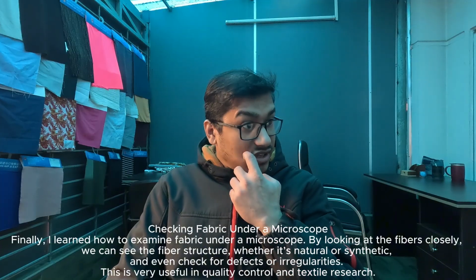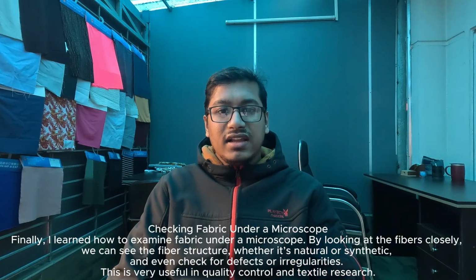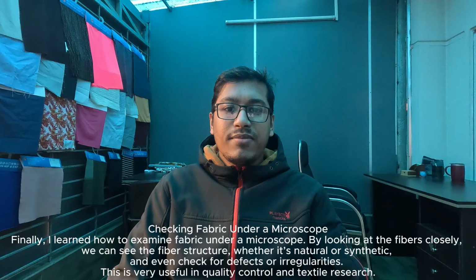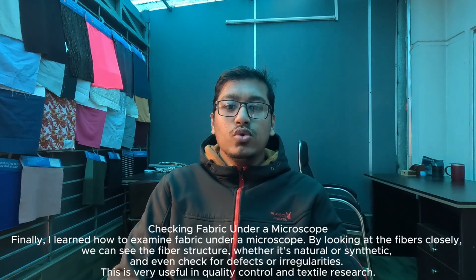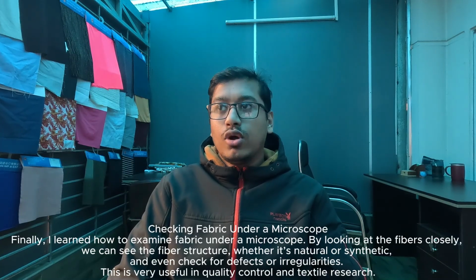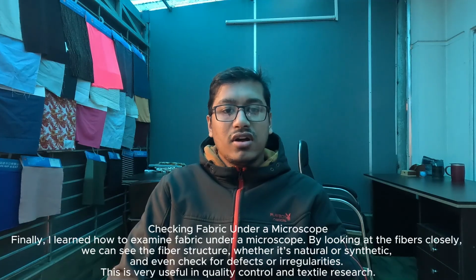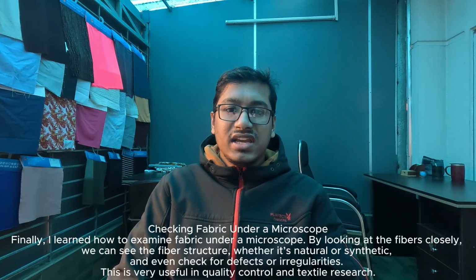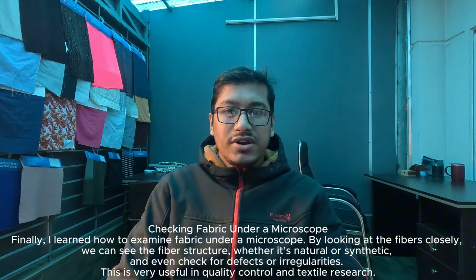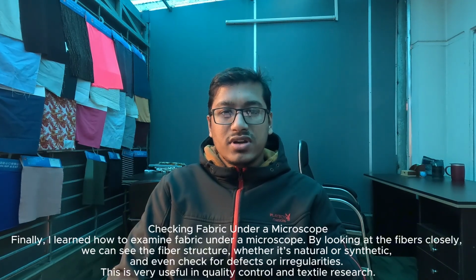Checking the fabric under a microscope. For the first time, I'm learning to examine a fabric under a microscope. By looking at the fiber closely, we can see the structure of the fiber. Is it natural or synthetic? We can even check for defects or irregularities. This is very helpful in quality assurance and textile research.